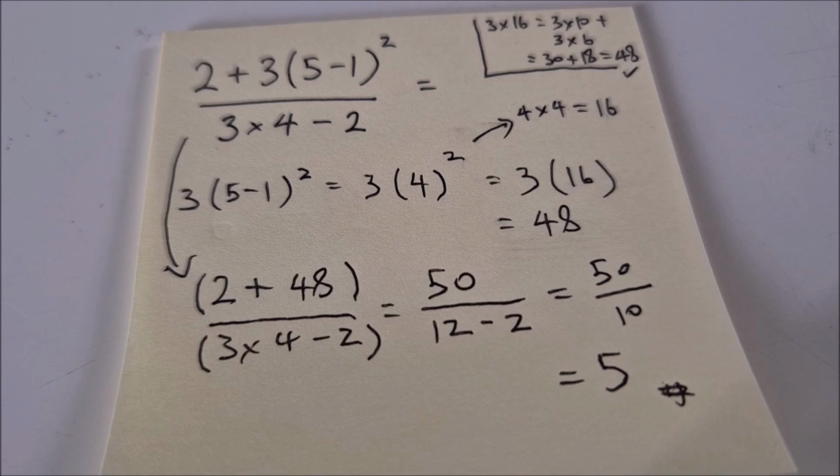I hope you got this right and that you understood how this problem was solved.